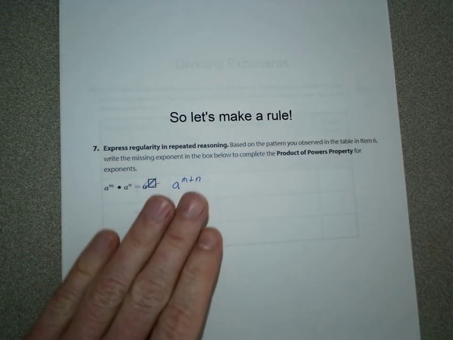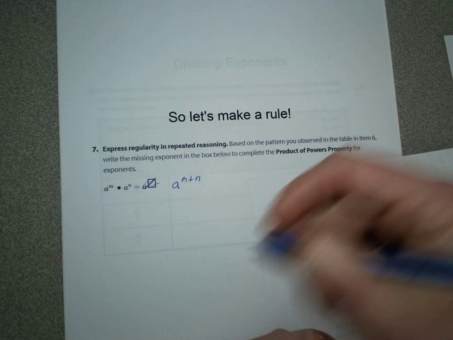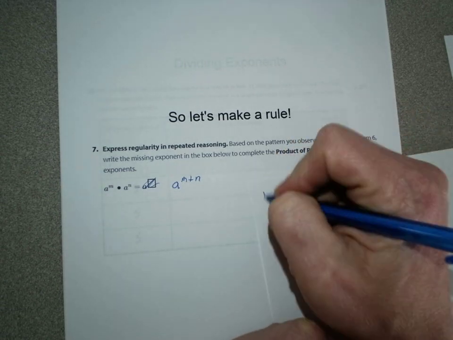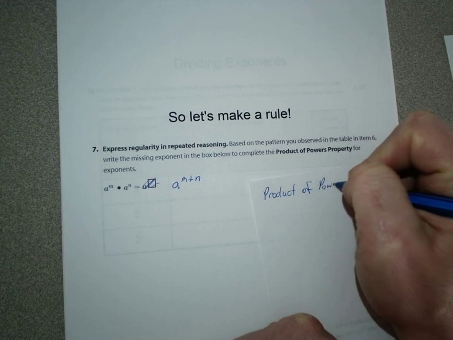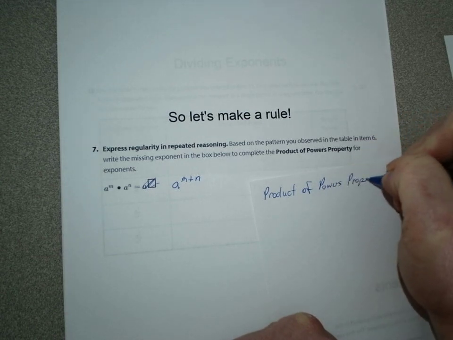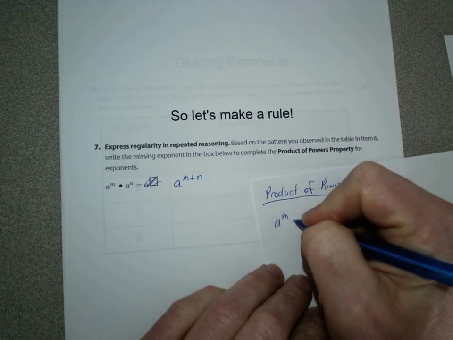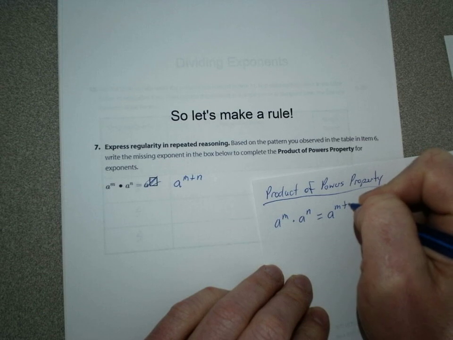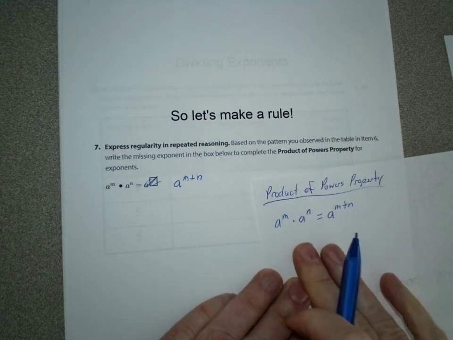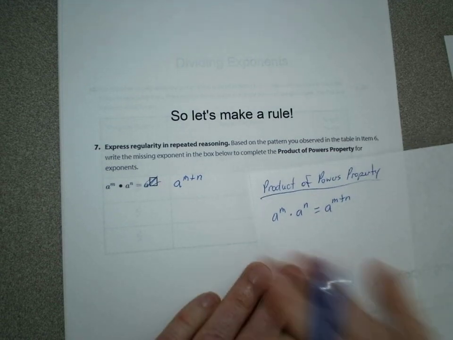This is a very important rule. So what I'm going to suggest is that you go back in your notes, or off to the side in your book somewhere, and write product of powers property. And make a note to yourself that anytime I see a to the power of m times a to the power of n, I really want a to the power of m plus n. Because this rule is going to be easy for you to mix up with another rule that we're going to have shortly. So keep this on hand somewhere.